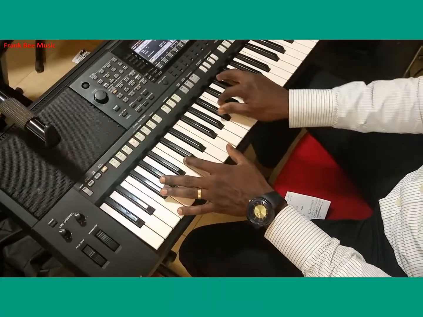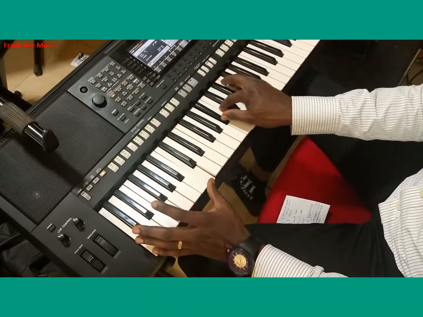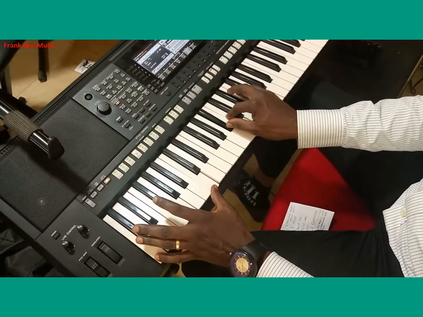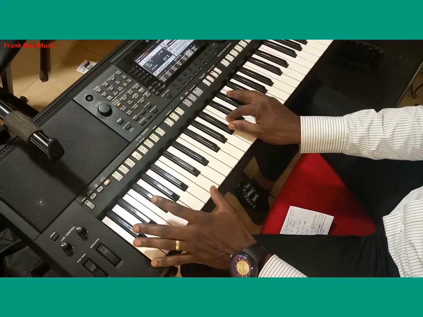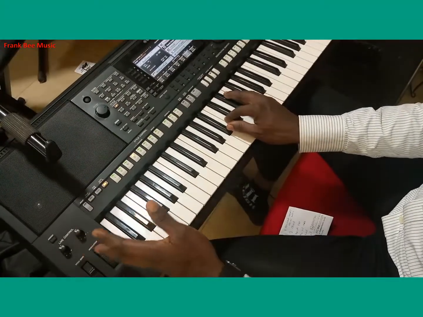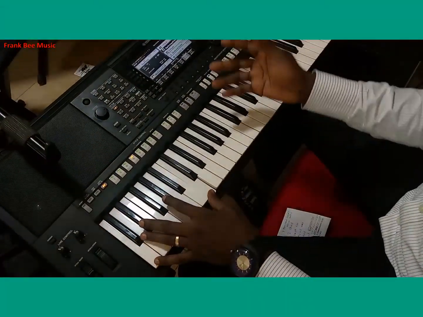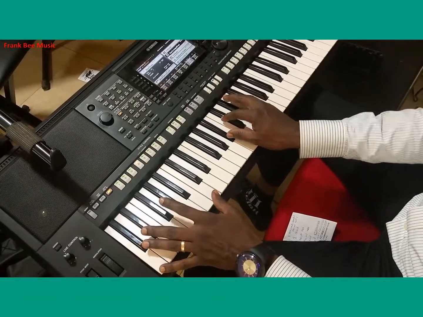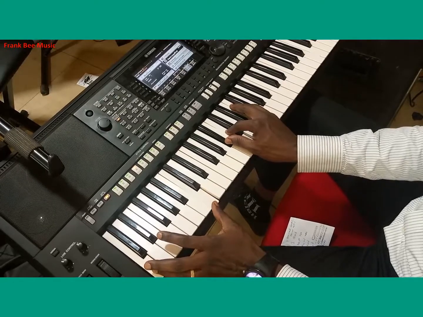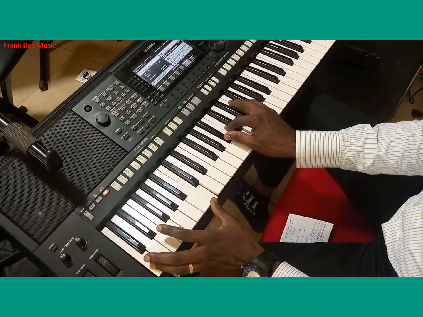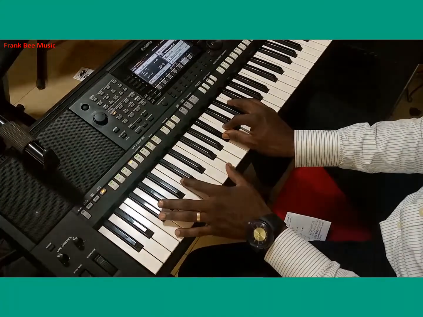Then the last chord. This is a suspended chord. The left hand plays C, C. The right hand plays B flat, C, and then F. Then you come back to the 1.